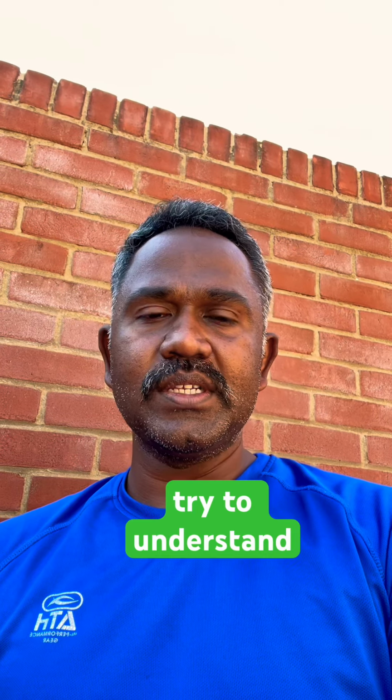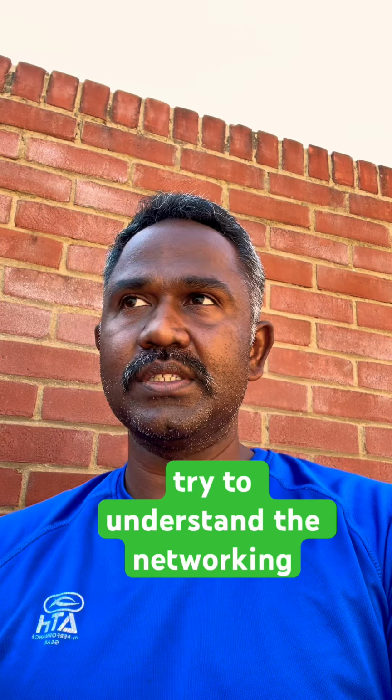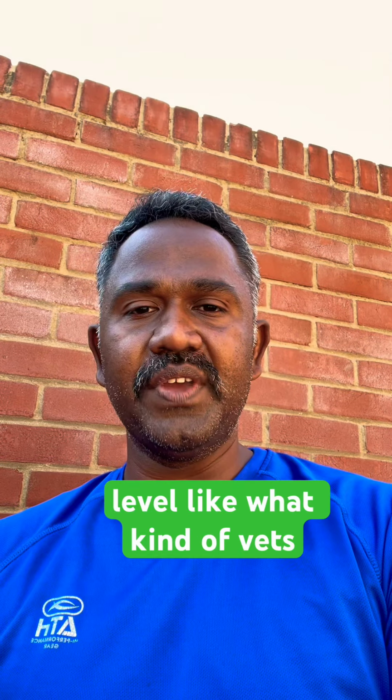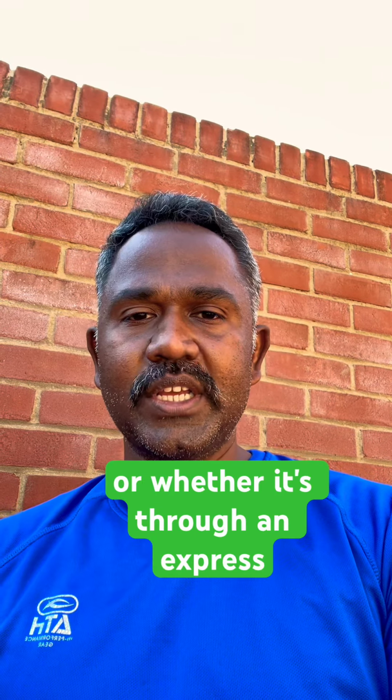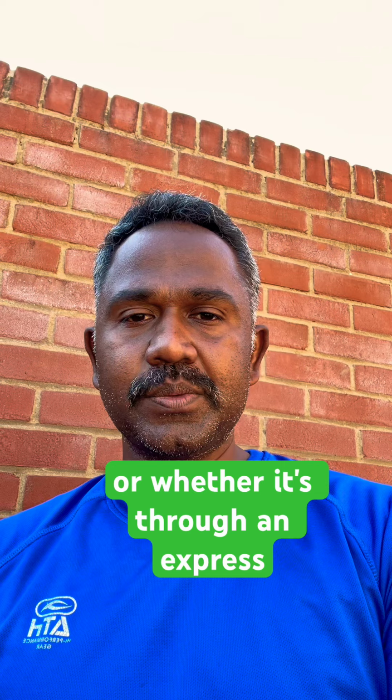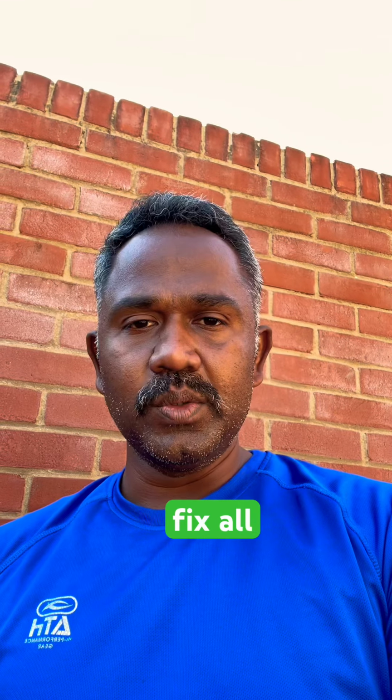So please try to understand all these inputs, like the networking level, what kind of VNets they have, where do they really sit in, and how do they really communicate, whether it's a private endpoint or through an Express Route, and whether it is in Azure or AWS or GCP. So try to understand all of these, make a point of it, and then once you start working on that, you will be easily able to fix all those challenges.